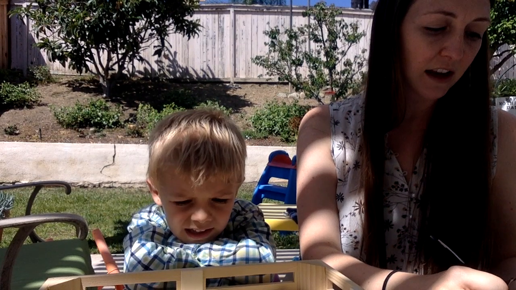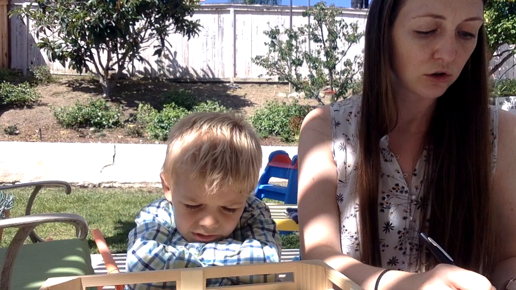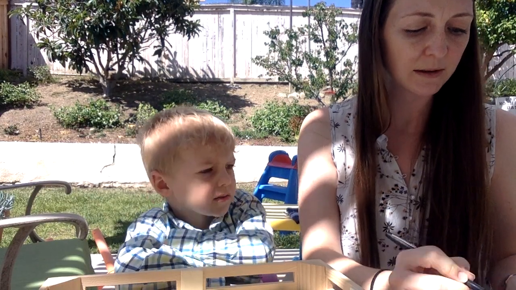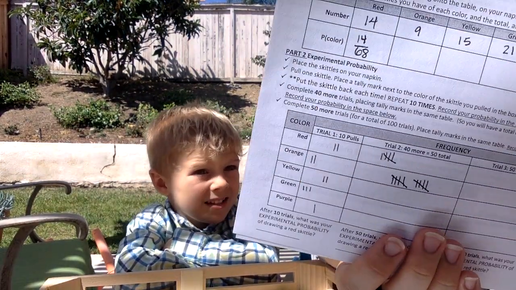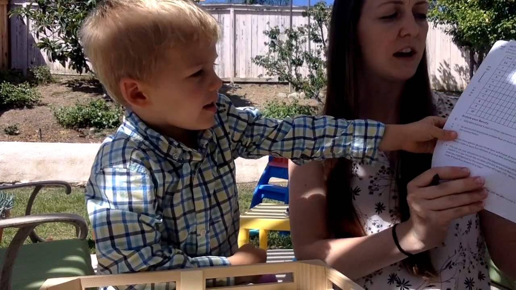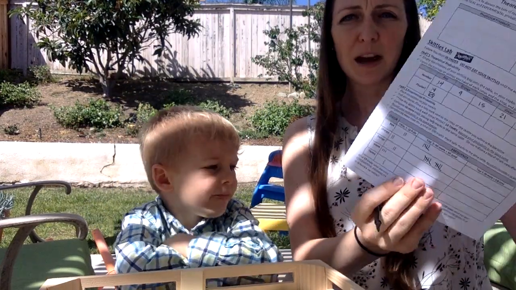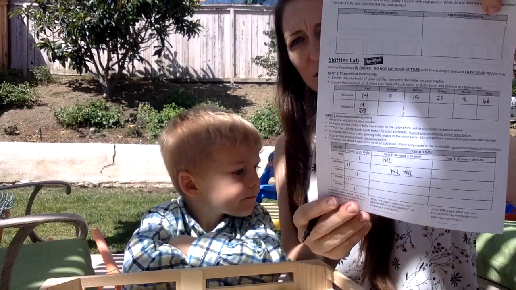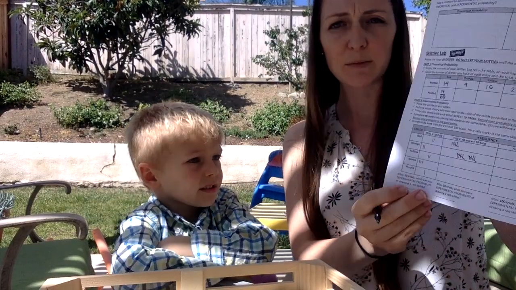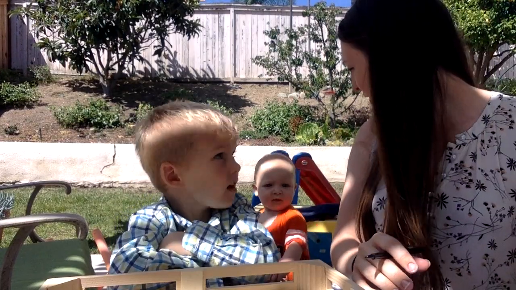So then we do it again, and this time we do it 40 more times. And so you might have tally marks, or you should have tally marks that look like this. So you can start keeping track by 5s. Okay, so you do this a lot, and it's really fun to do this with somebody. Yeah, there's more work on the back. That's the experiment, the trial. Once you're done with your experiment, and you're gonna do this 100 times total, picking one, putting it back, seeing what color you get, then you are done with your Skittles, and you can eat one.